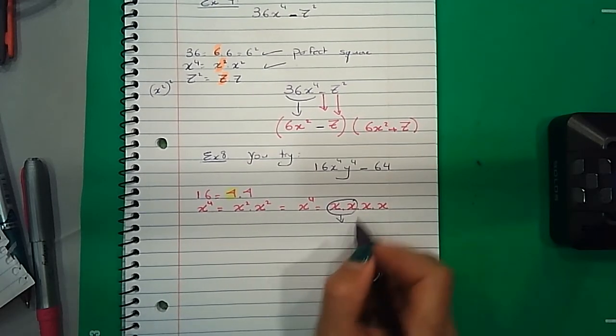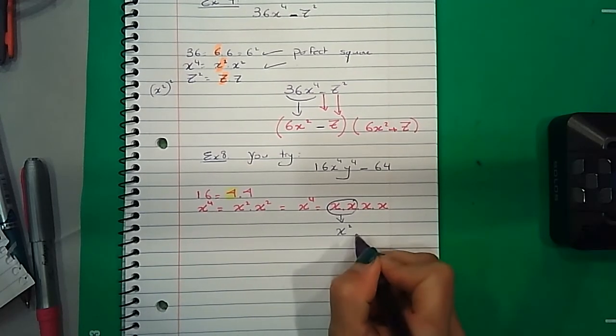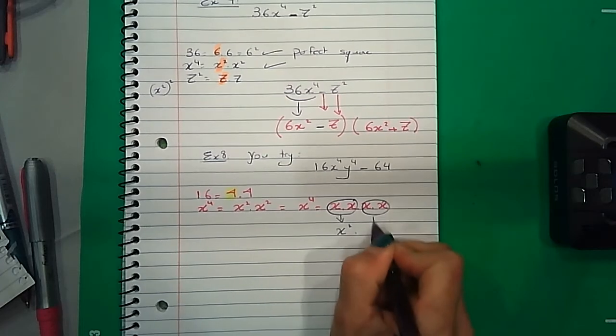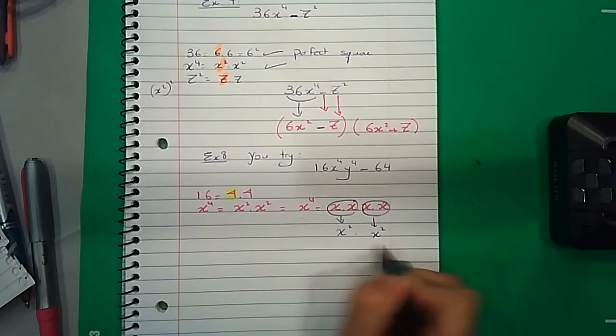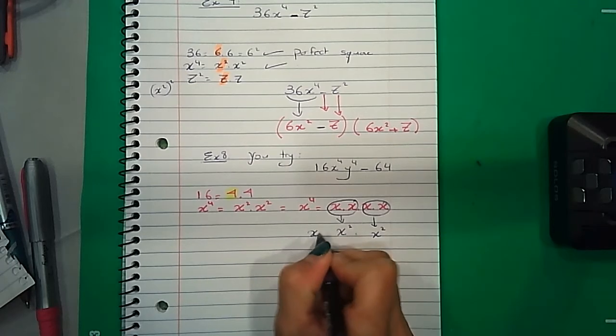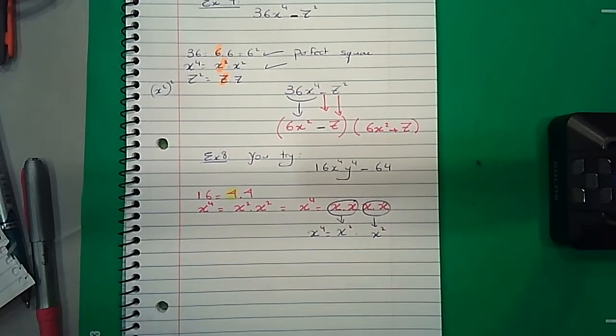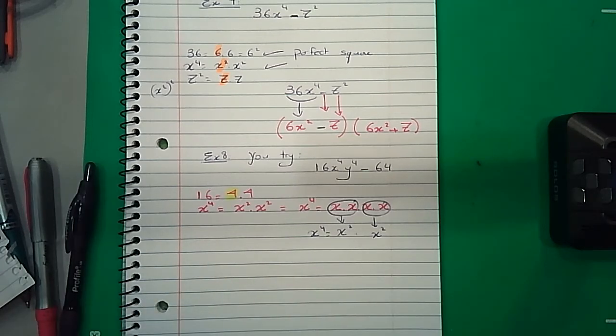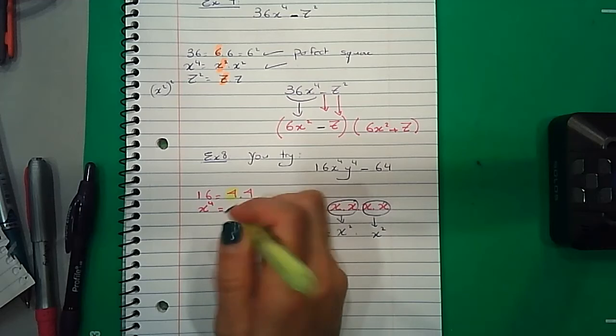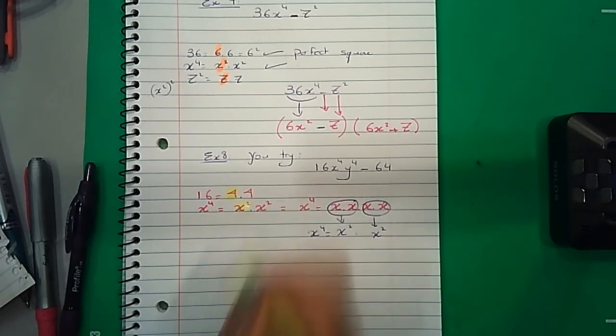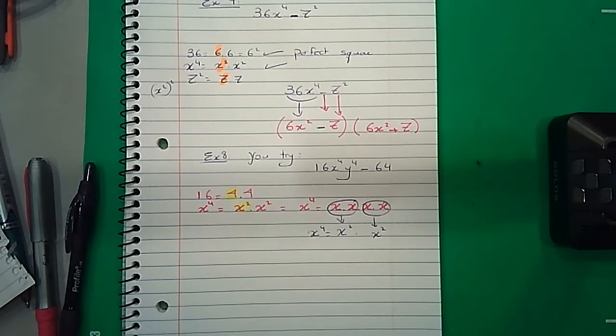So that would be x to the 2nd power times x to the 2nd power. So that's x to the 4th power is equivalent to this. All right, so that would make it a perfect square. But the factor that I'm going to use is going to be x to the 2nd power.